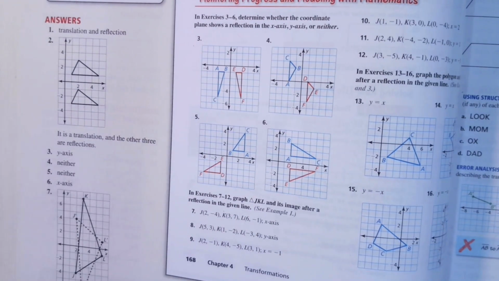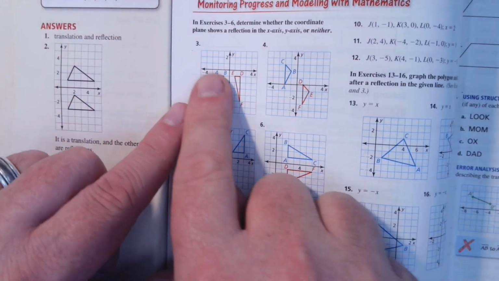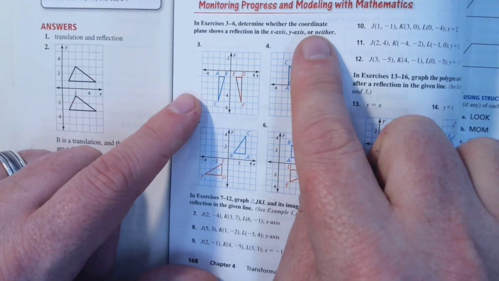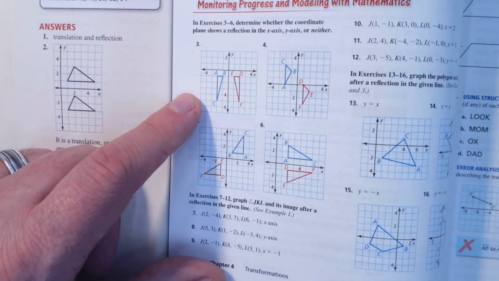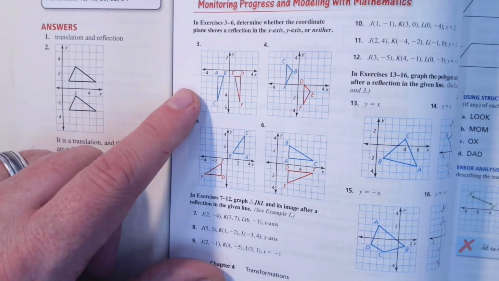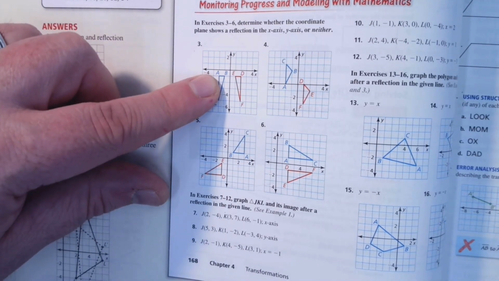So you might not be able to see this great, but it's in your book. 3 through 4, you're just going to determine whether the coordinate plane shows a reflection. And if it is a reflection, you're going to tell me x-axis or y-axis. I'm looking at 3. 3 should be easy.